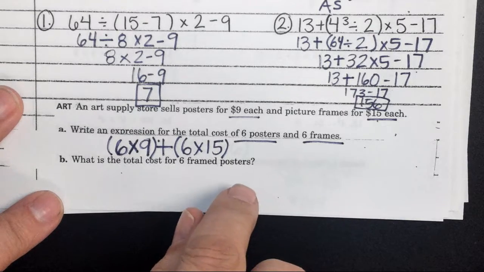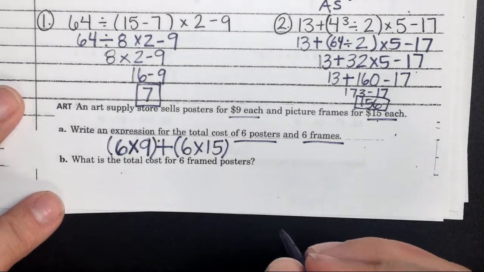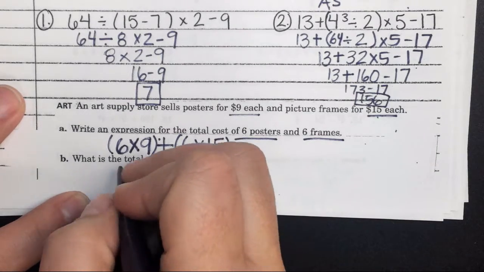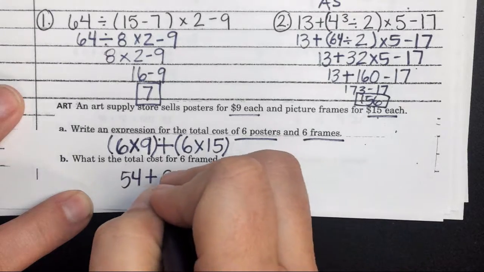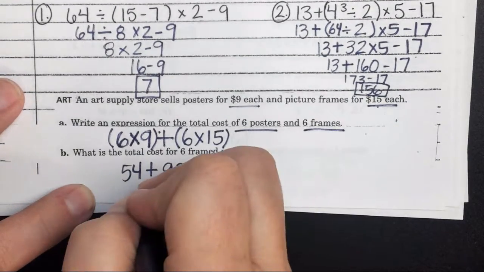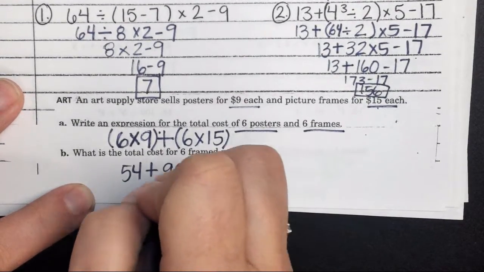Absolutely. Okay, so what would be 6 times 9? Sorry, I almost said it. 54. Okay, and then 6 times 15? 90. So our total would be 144.